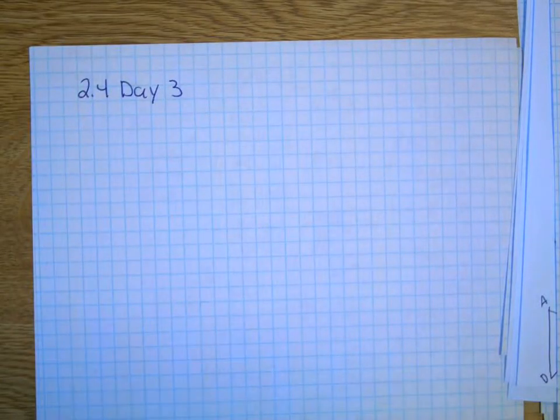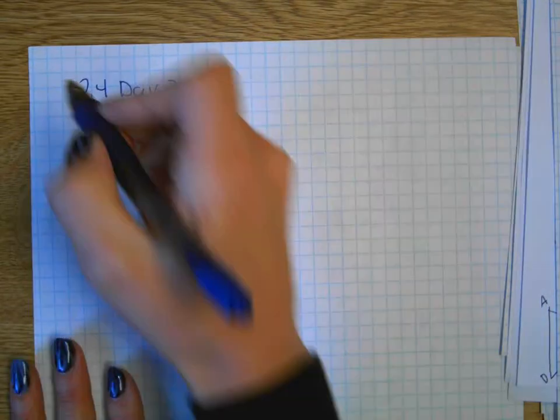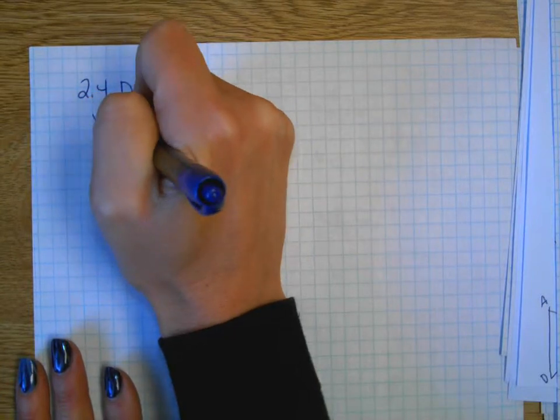We have to do variance and standard deviation again for grouped data on the calculator.